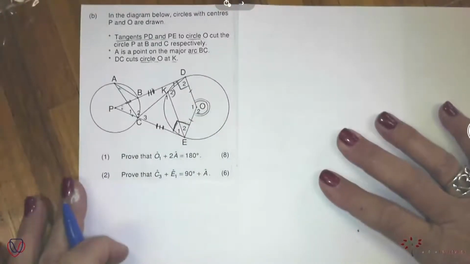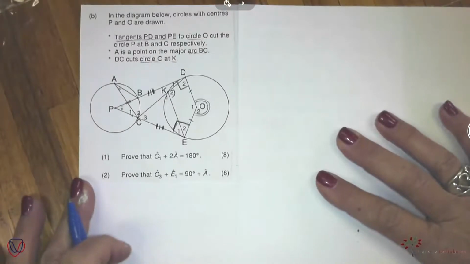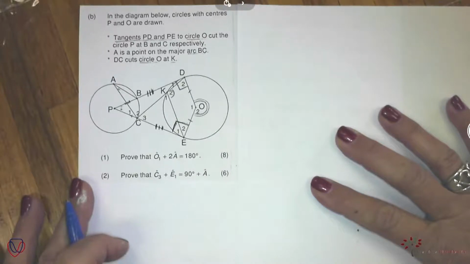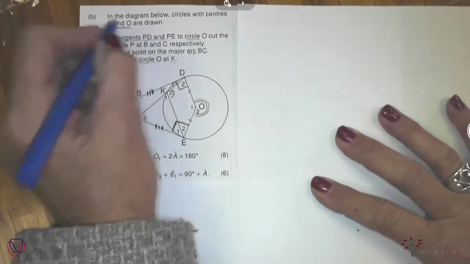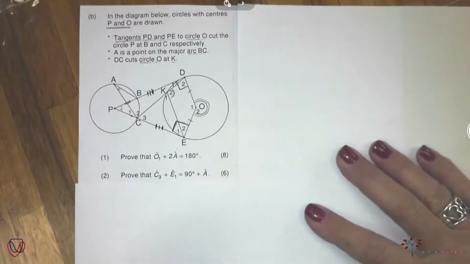People, I want to do another sum for geometry before we leave the geometry. I've almost forgotten about this sum, but I do want to do it with you. There's a lot of things in here that is of a lot of importance. Okay, let's have a look at this sum. It's B. In the diagram below, circles with centers P and O are drawn. Right, centers P and O. So in both these circles, we have a midpoint. Right, let's go and have a look.